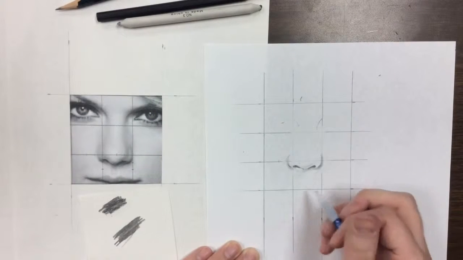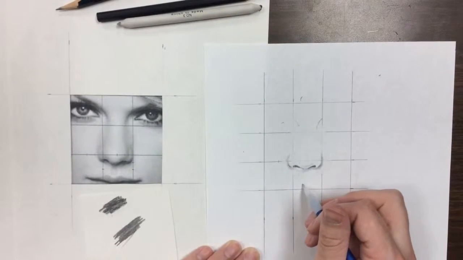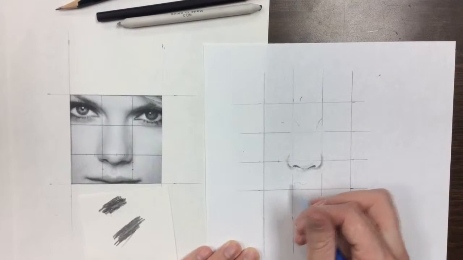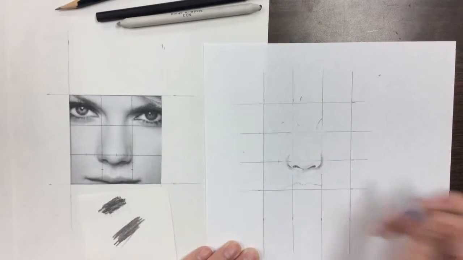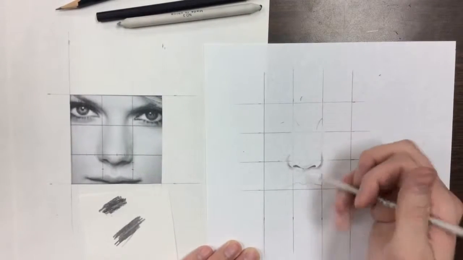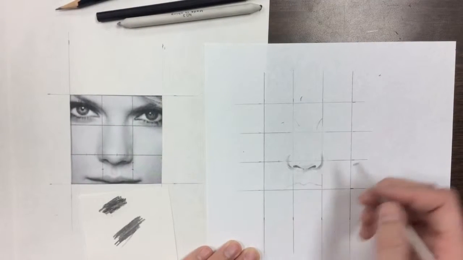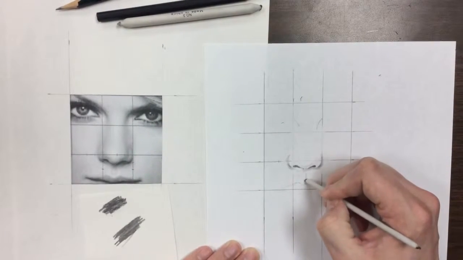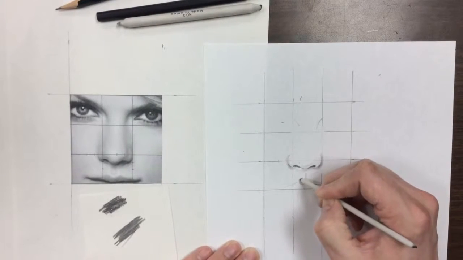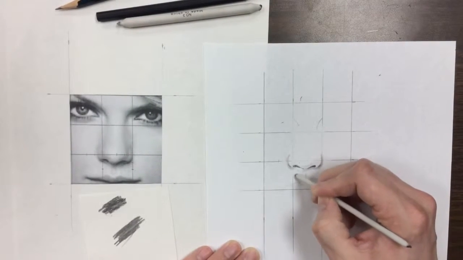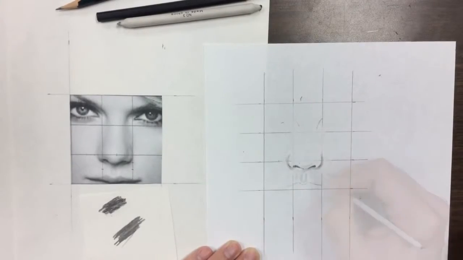And then there's always also a shadow in between the nose and the lips, because there's a little dip in the skin there. So pay attention to how that shadow looks in your actual drawing and try to imitate that.